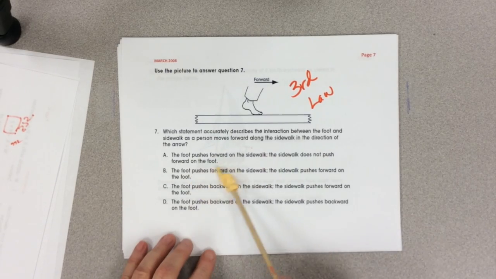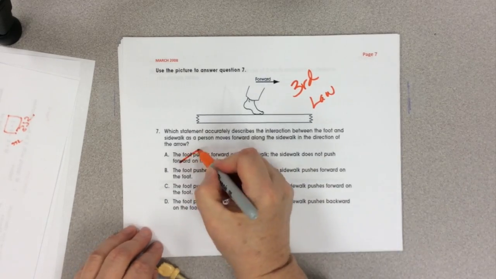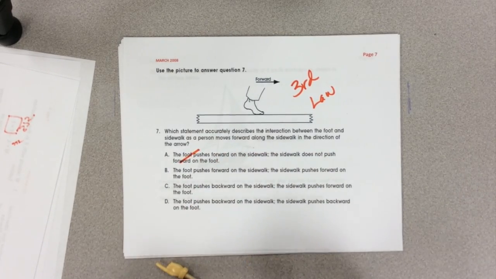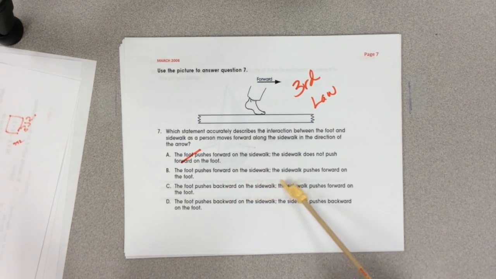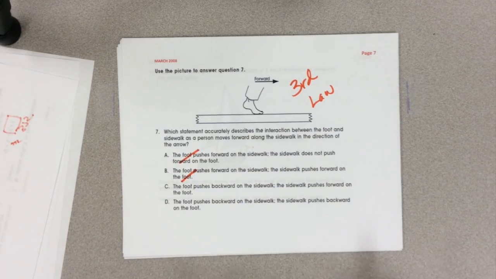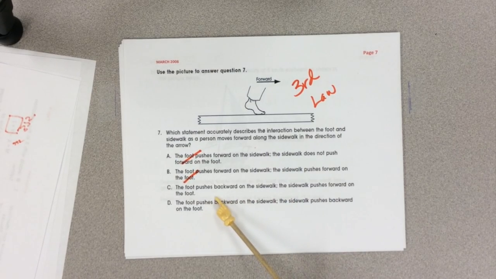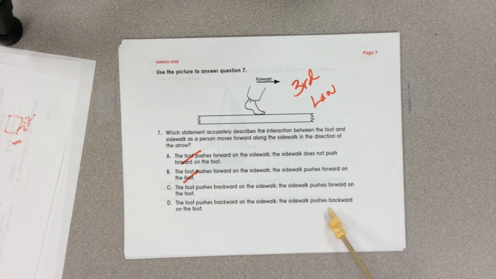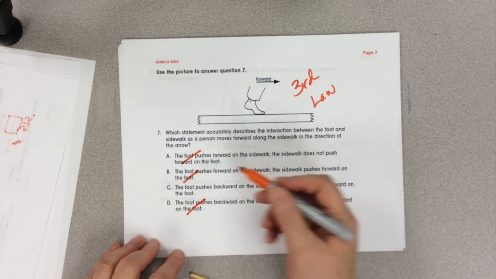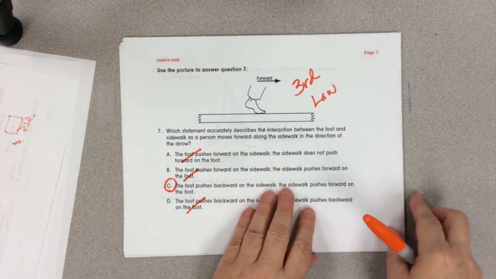It says the foot pushes forward on the sidewalk, the sidewalk does not push forward. That's not true. There's got to be an equal and opposite force. B, the foot pushes forward on the sidewalk, the sidewalk pushes forward on the foot. That's two forwards. Opposite of forward would be backwards, so it's not that. C, the foot pushes backward on the sidewalk, the sidewalk pushes forward on the foot. That's starting to sound good. D, the foot pushes backward on the sidewalk, the sidewalk pushes backward. Nope, again, two backwards. It's got to be C, that equal and opposite from Newton's third law. Opposing forces.